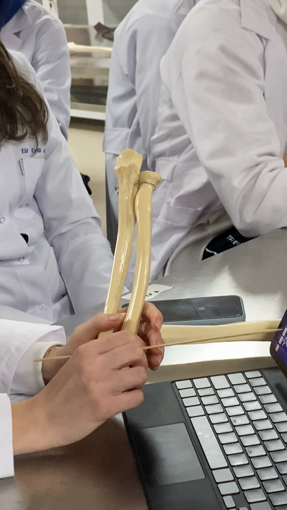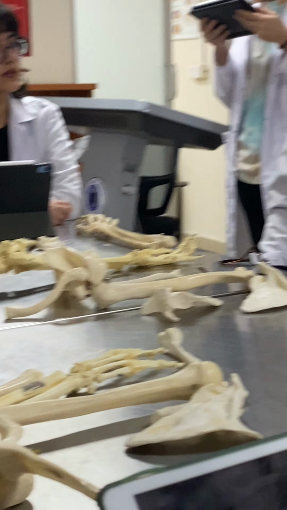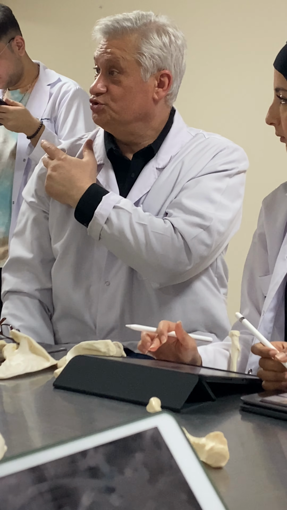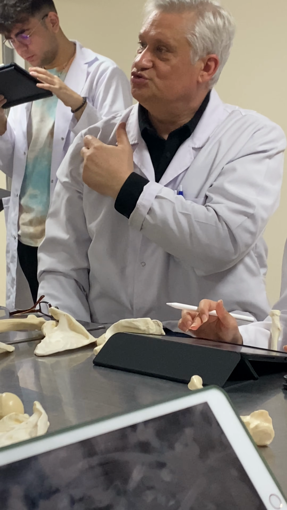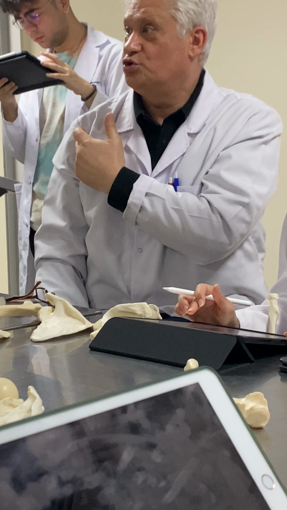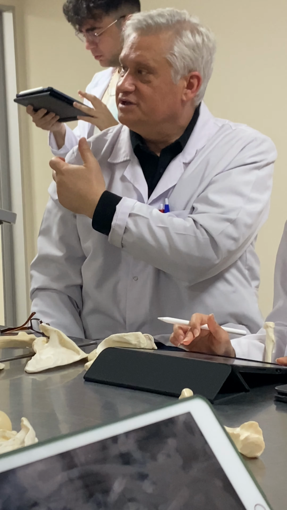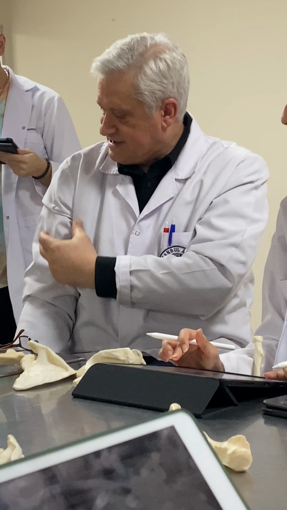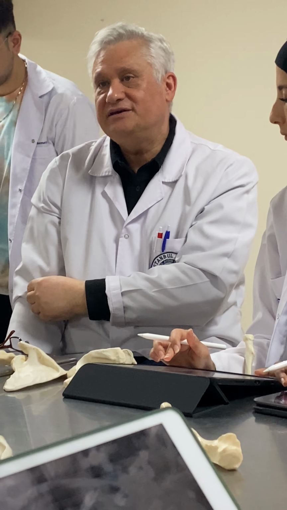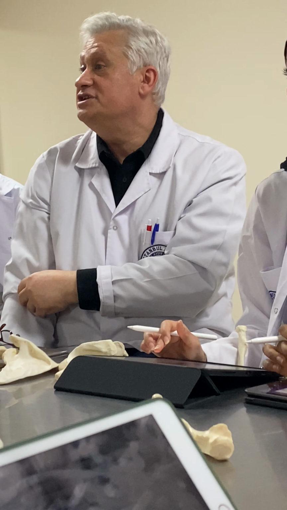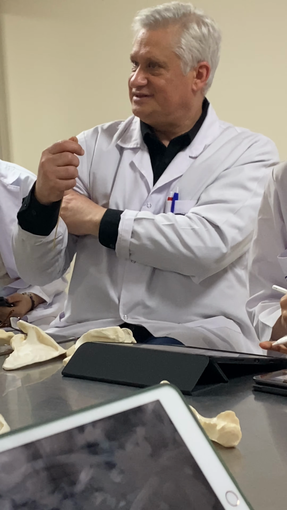The biceps goes up and attaches to the supraglenoid tubercle, and the other part attaches to the coracoid process. The short head attaches to the coracoid process, the long head attaches to the supraglenoid tubercle, and they come together and attach to the radial tuberosity on the radius. This is the big muscle that we have in our arm.